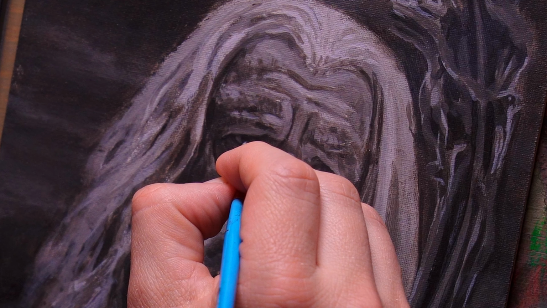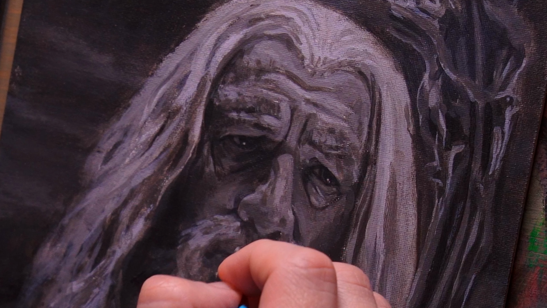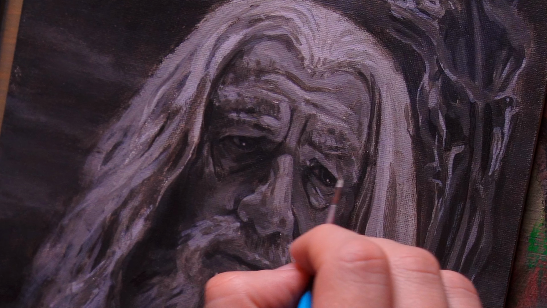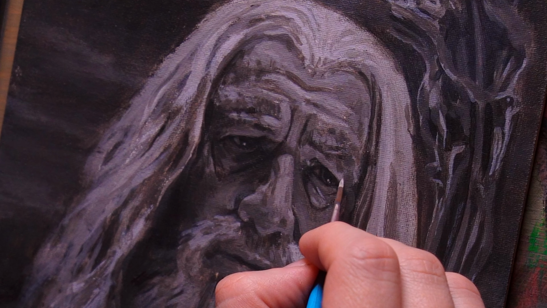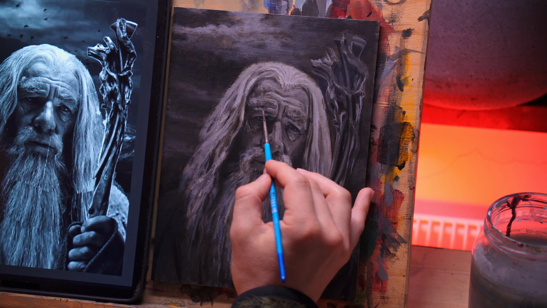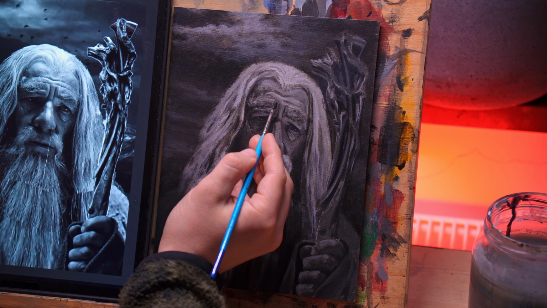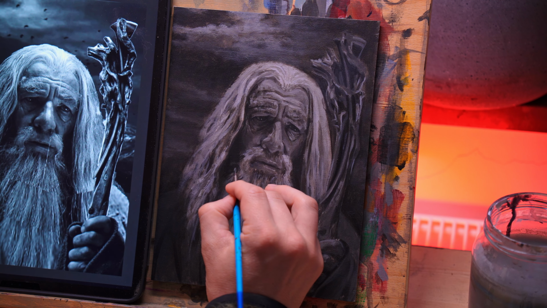I keep that in mind and try to find the point where adding more details to the grayscale painting is not going to make it better. So when I find that, it's like, okay, now I'm going to switch to color.